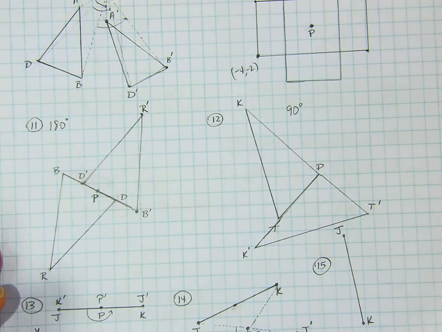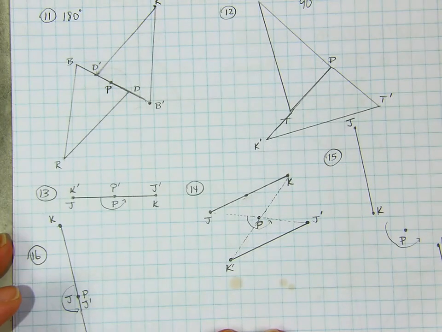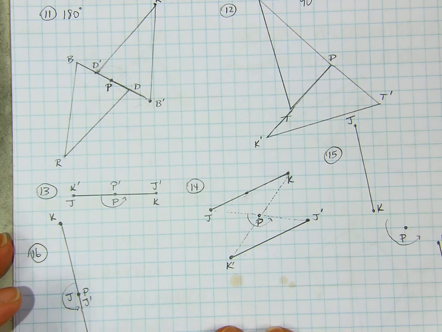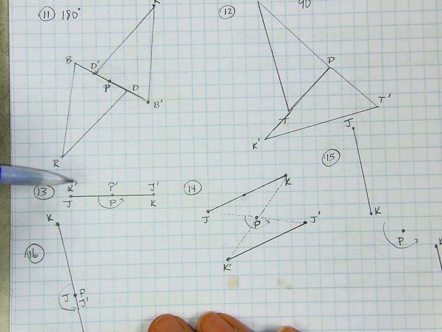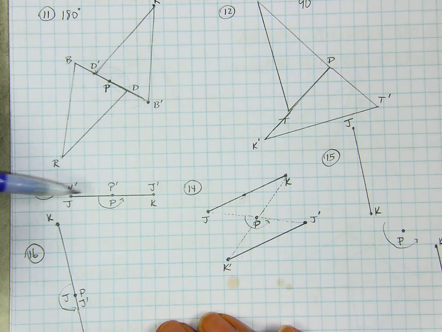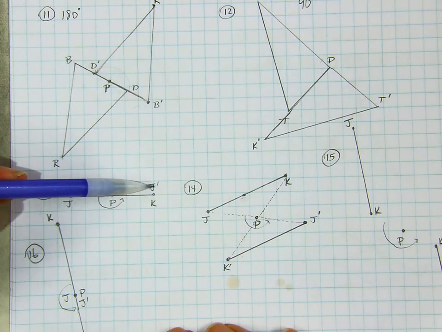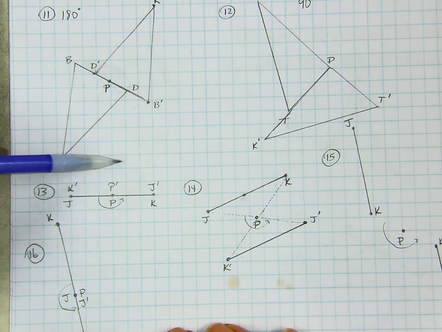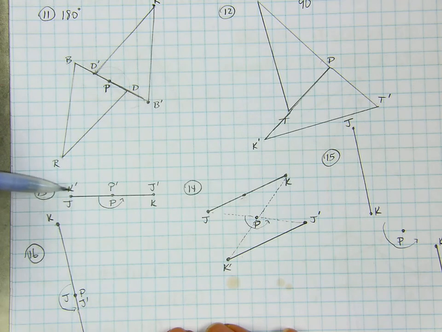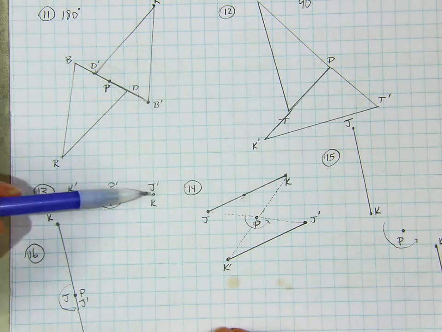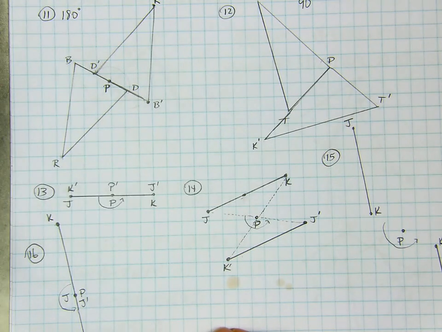All right, the next one, starting with number 13. All of these, it said, copy each figure and point P, then draw the image of JK for a 180-degree rotation. So it's going to go all the way around point P. So we had this segment here, which would be JPK. That's what we started with. And P is in the middle. So all that's going to happen at 180 degrees, J is going to swing around here and become K. So J prime will be K. K will swing 180 degrees this way. And K prime will become where J is. So it looks like the same picture, but really JK became J prime, K prime going in the opposite direction.